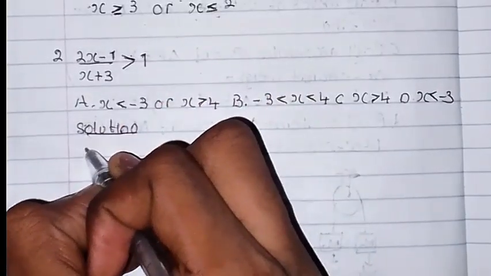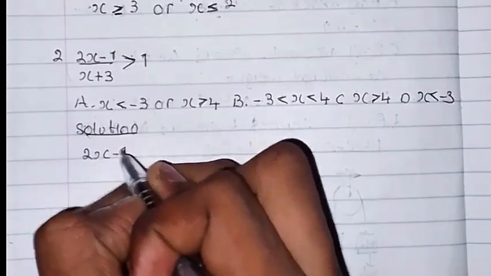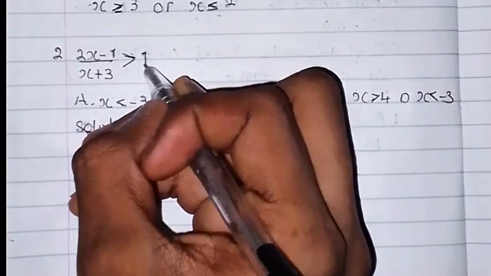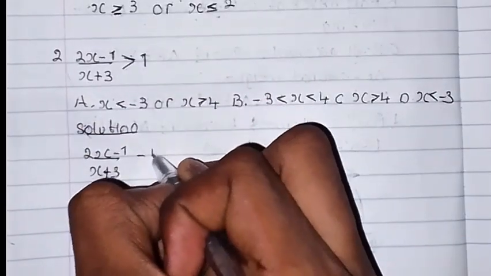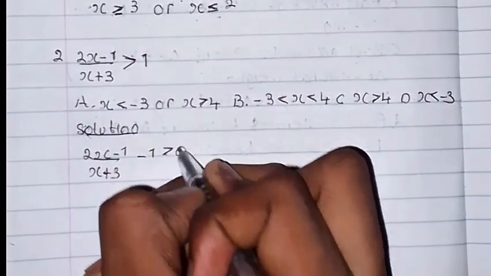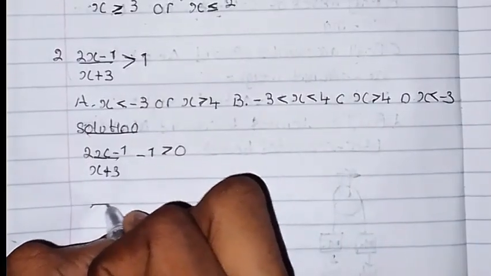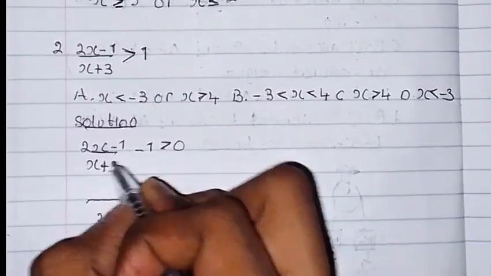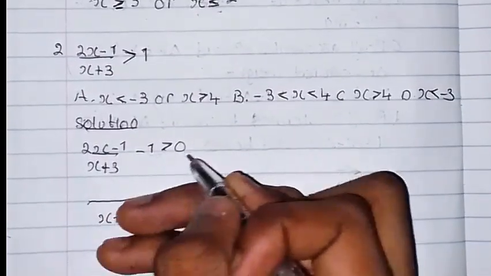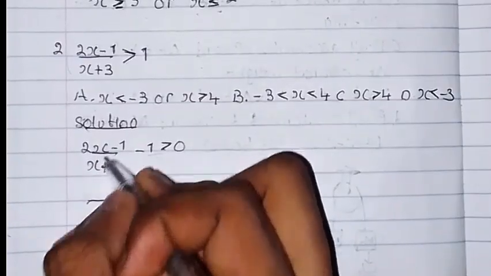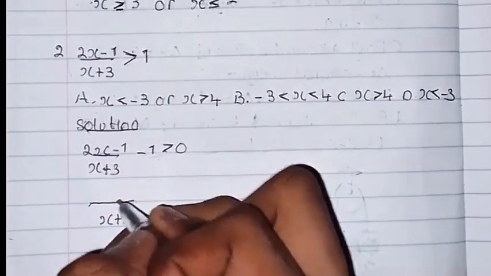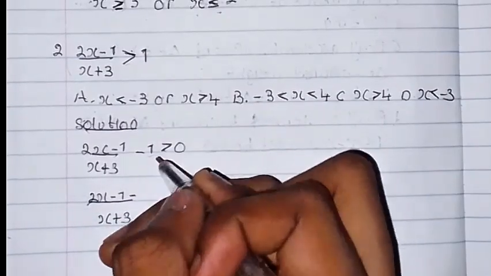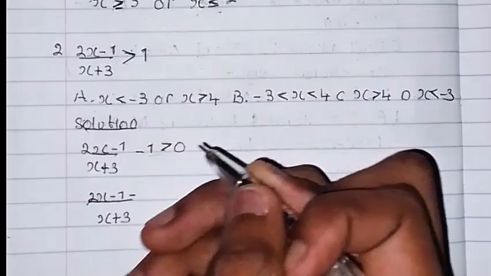So the solution: (2x minus 1) over (x plus 3) is greater than 1. To make it compare with 0, I'm going to take 1 to this side, so that becomes minus 1 greater than 0. First, let's simplify this fraction. x plus 3 is the LCM, since 1 has a denominator of 1. So x plus 3 divided by x plus 3 is 1, and 1 multiplied by 2x minus 1 remains 2x minus 1. Minus (x plus 3) divided by 1 is x plus 3.